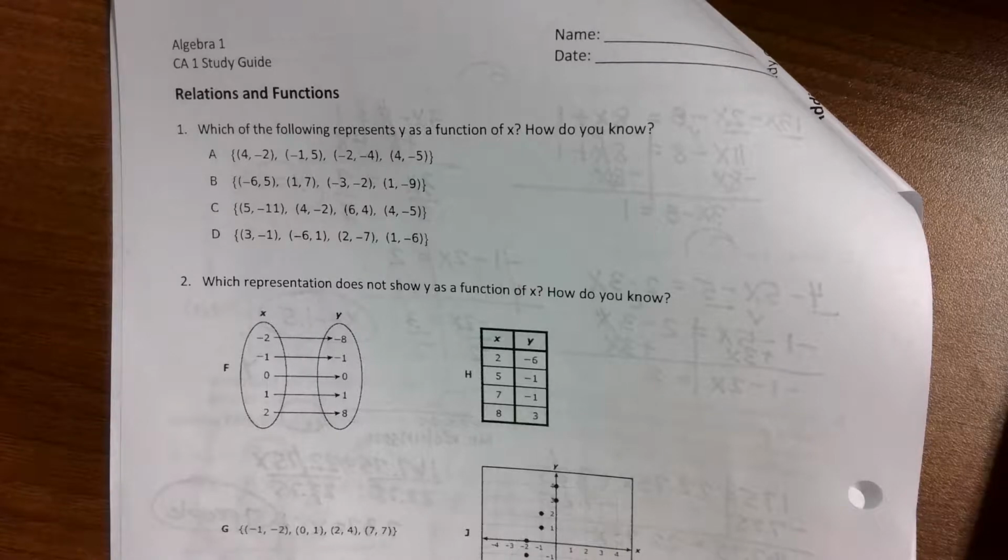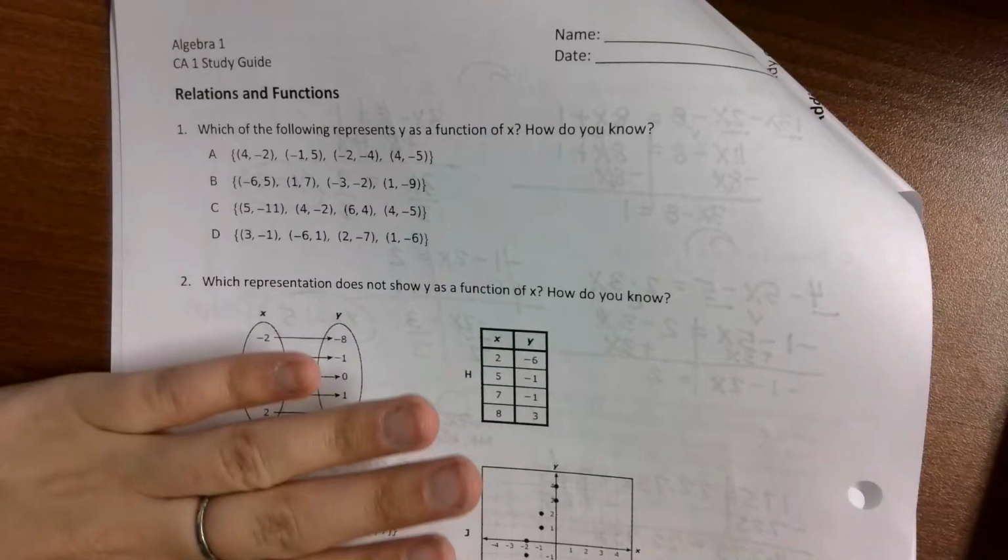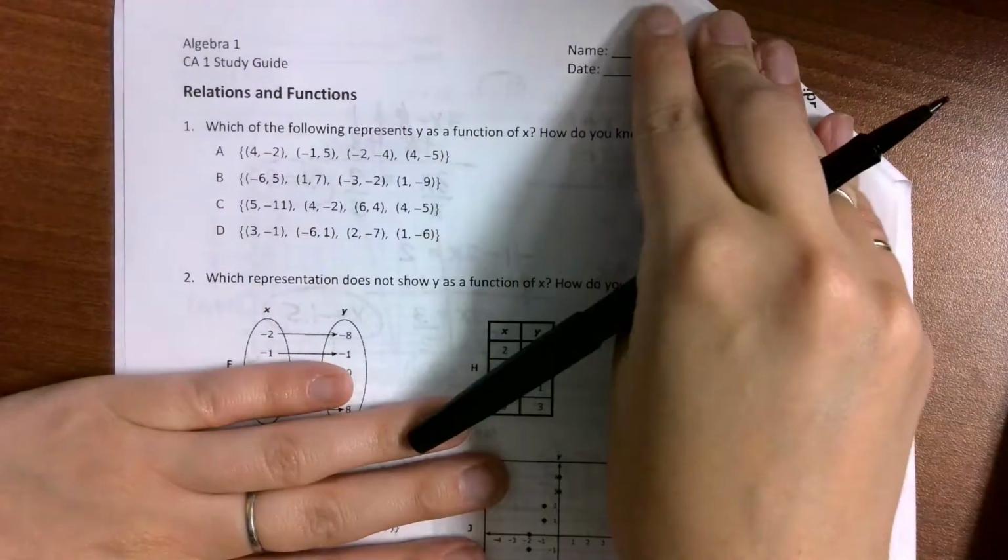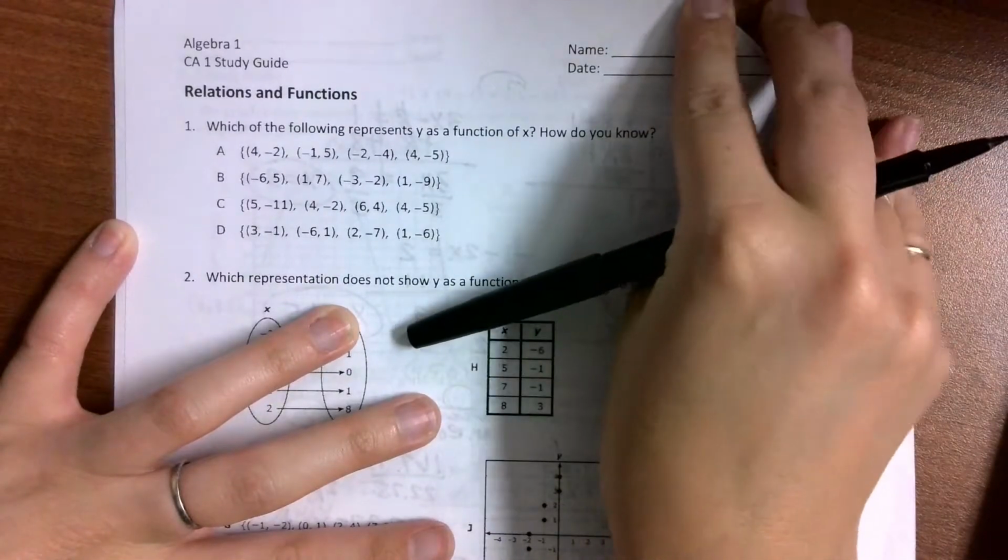Here's part 2 of our CA1 study guide video. This is the relations and functions section. Which of the following represents y as a function of x?